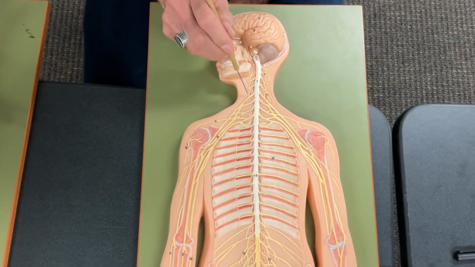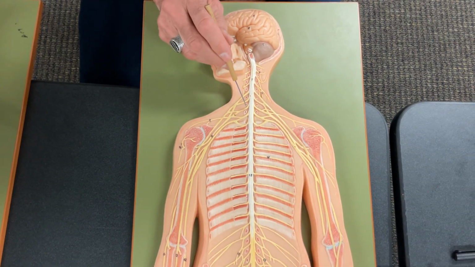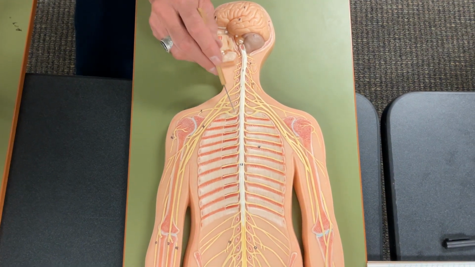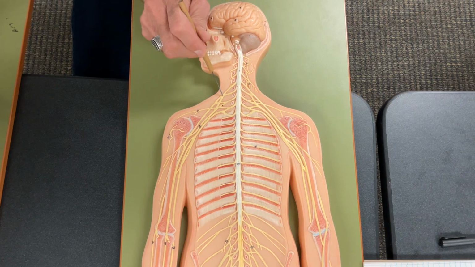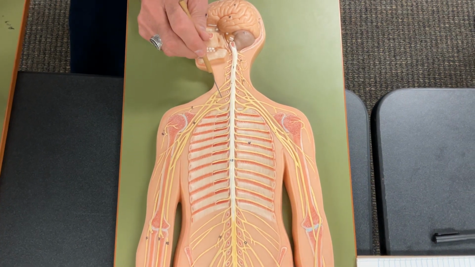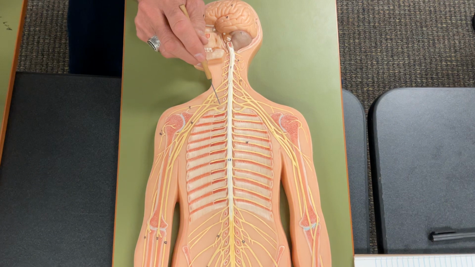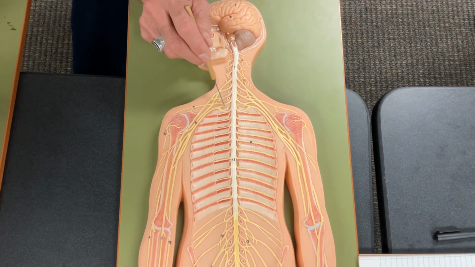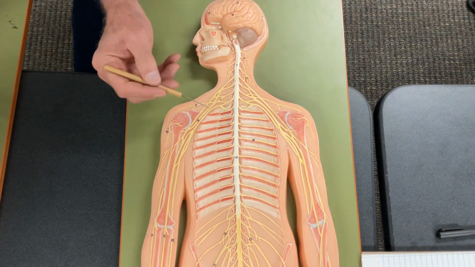We got the ventral rami, C5, 6, 7, 8, and T1. The ventral rami of 5 and 6 form the upper or superior trunk, 7 forms the middle trunk, 8 and 1 form the lower or inferior trunk. Each of the 3 trunks divides into anterior and posterior divisions.